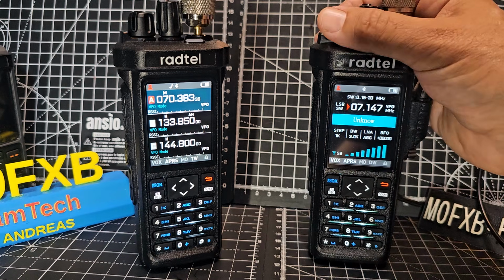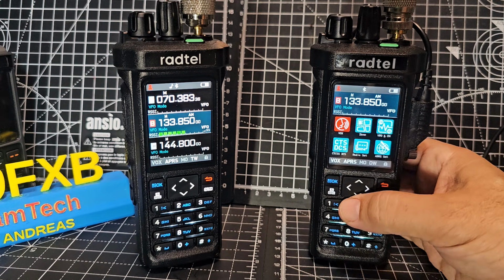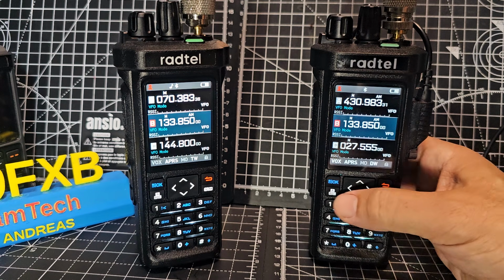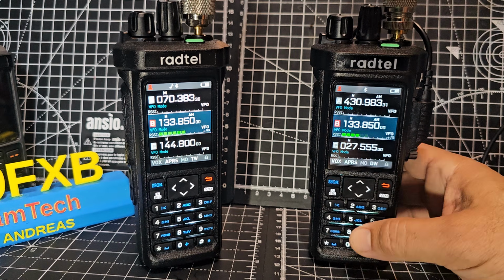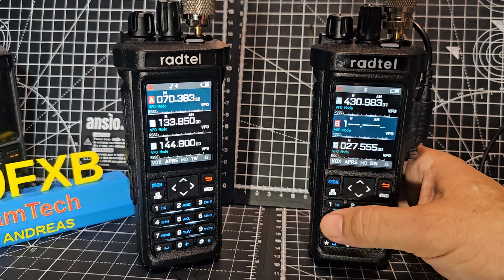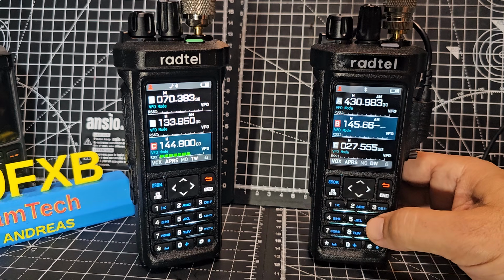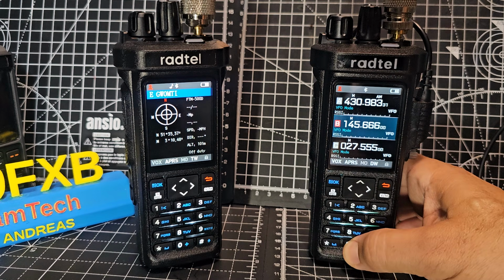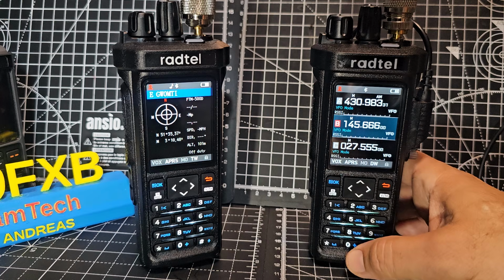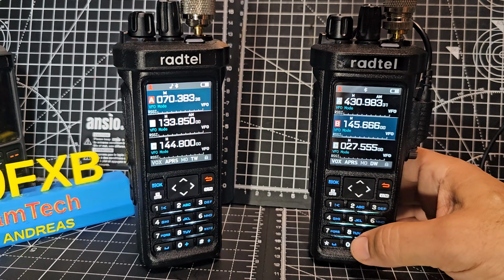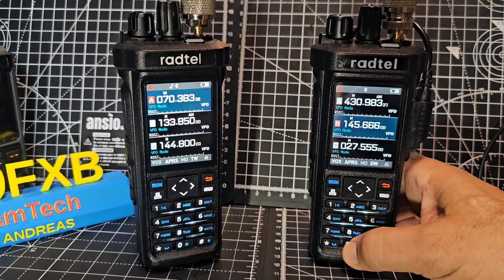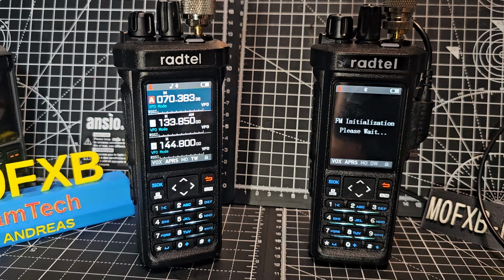You can save memories. Just go menu. When you're in the radio, see the way the air band is now taking over. So let's go 145. Press and hold that. Look, that's APRS coming in there. Let's do that again. Press and hold. So to save a memory channel.